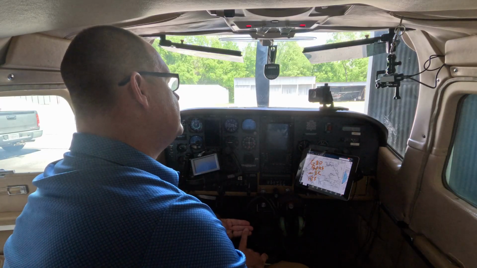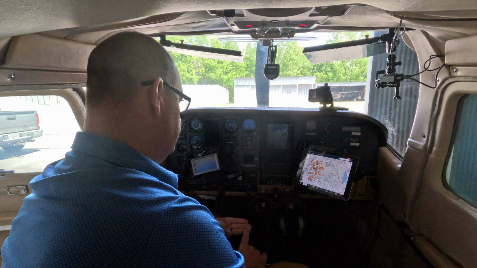In the Cessna 210, we have 10 degrees of flaps. I'm going to leave that in for right now because it will just help me with my positive rate and my climb. So you're going to cram it, you're going to climb it, and you're going to clean it.